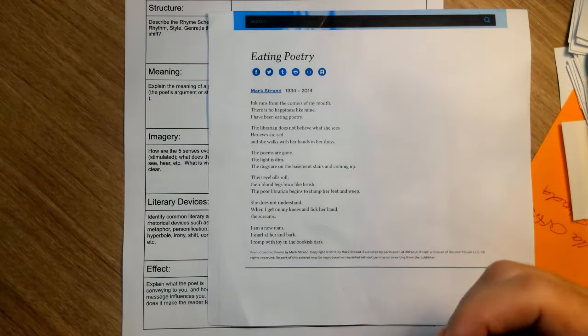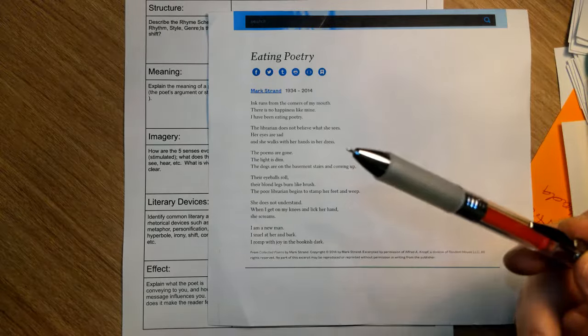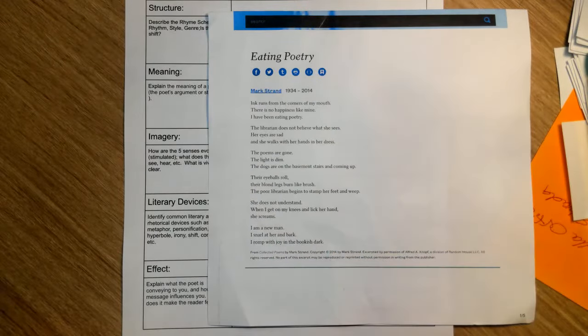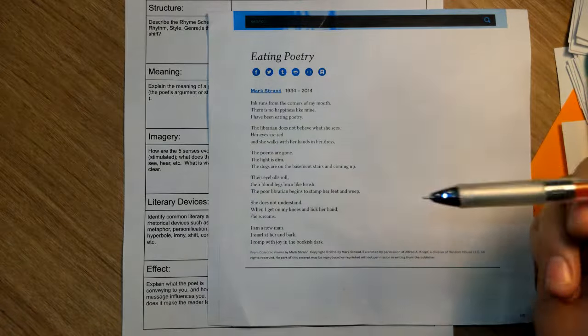So I'm going to read the poem now, because to get into meaning or any of the other stuff, you have to have read it. So let's go ahead and read. So, Eating Poetry by Mark Strand.